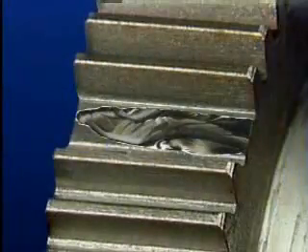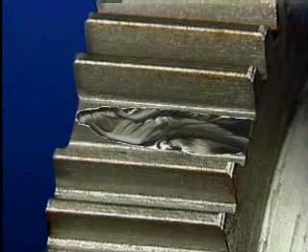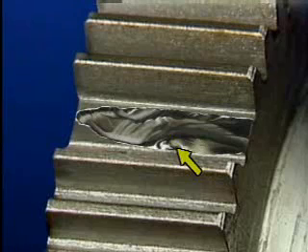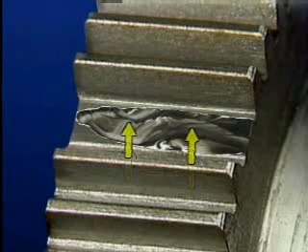When a gear tooth breaks due to fatigue failure, the appearance of the break will usually contain a circular pattern in the metal called an eye. During fatigue failure, a break slowly works its way across the tooth, and when the pressure gets to be too much for the tooth, it breaks off.